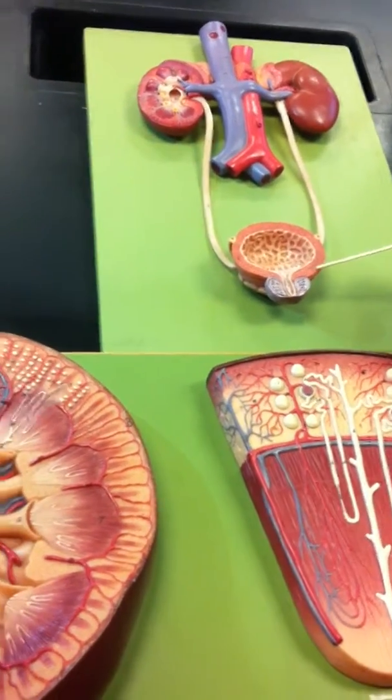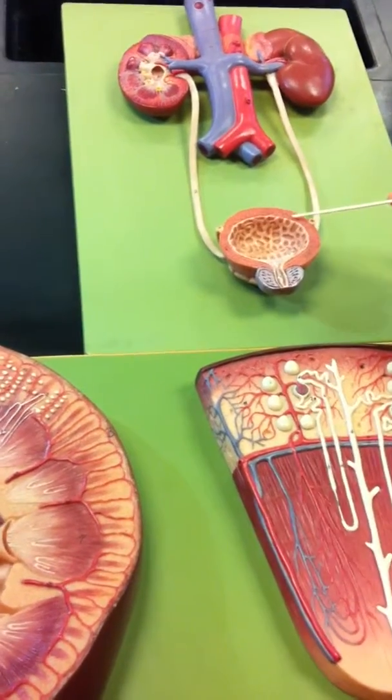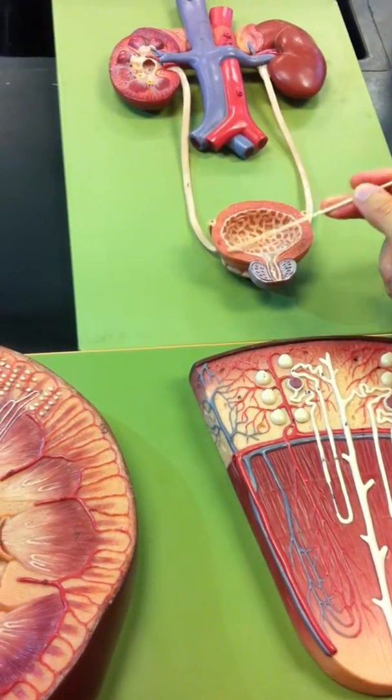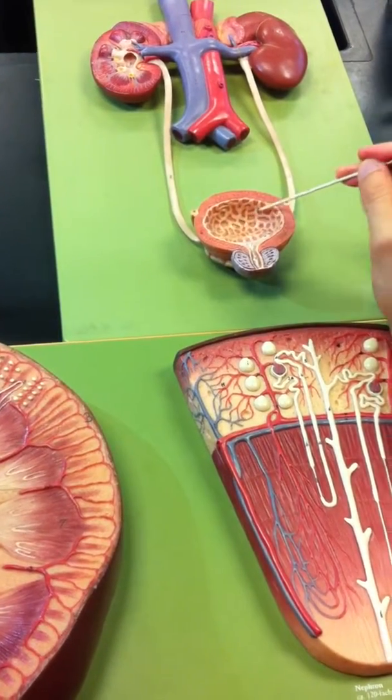So, first we're going to talk about the detrusor muscle, which is this part right here. That entire muscle right there, that's the detrusor. Okay. And we have the rugae. Just like in the stomach, these little folds are going to represent the rugae.